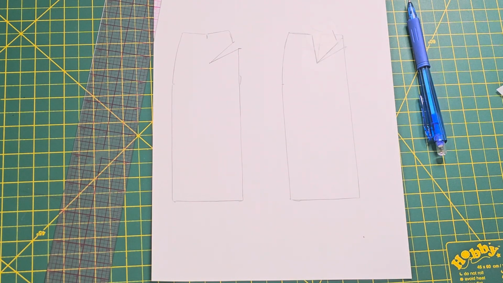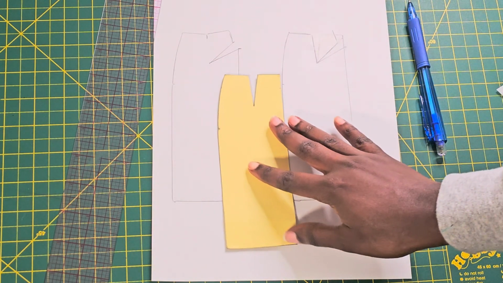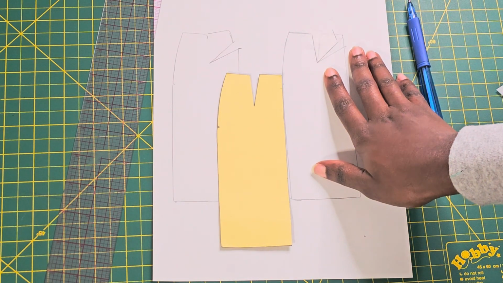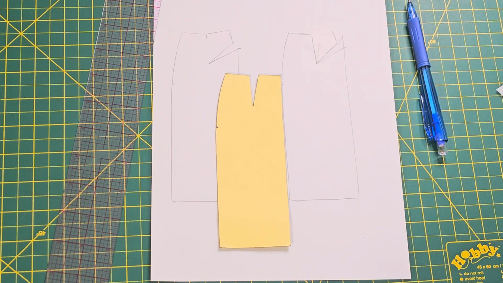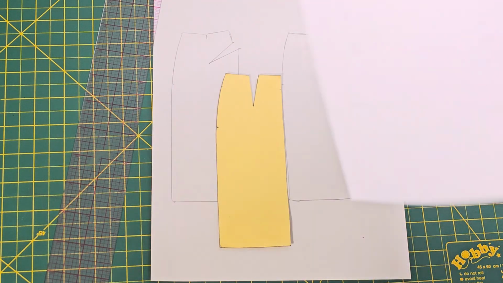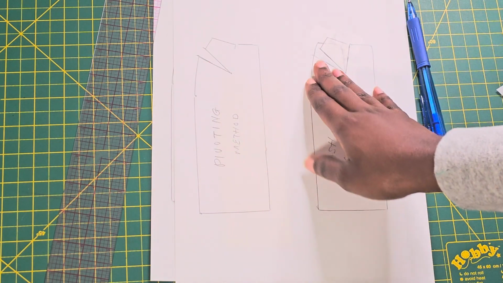So that's how to move your dart from wherever it is to the center front or to your side seam.